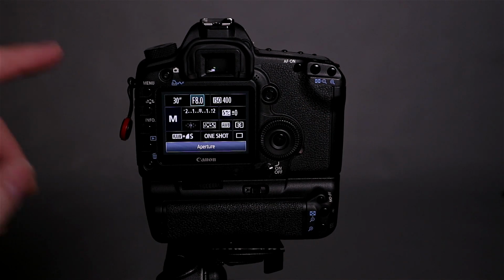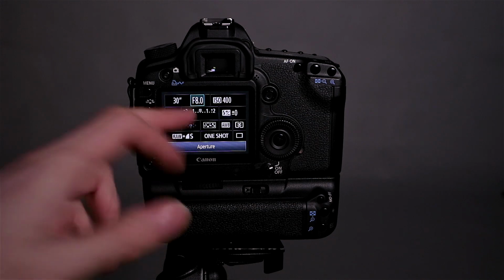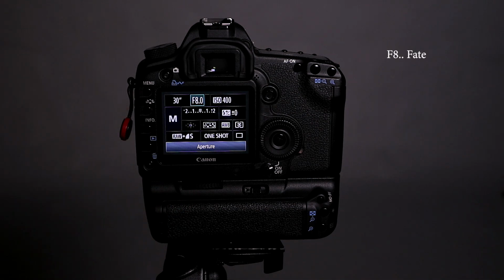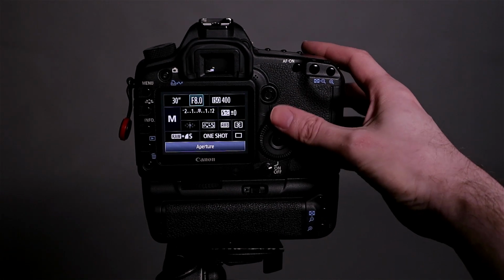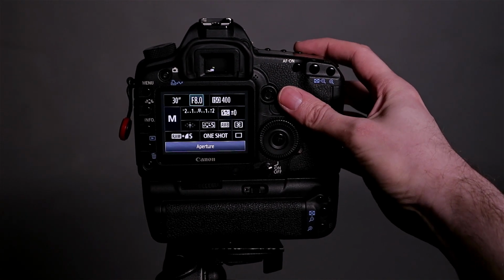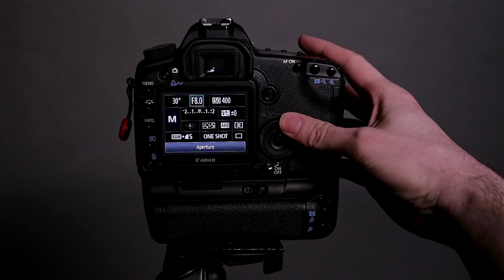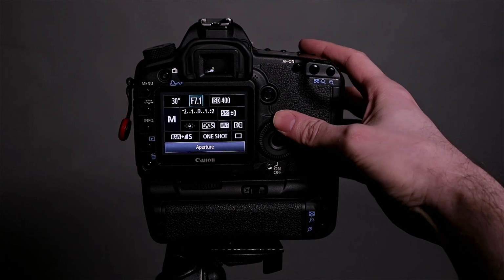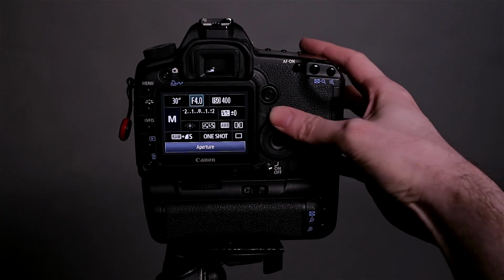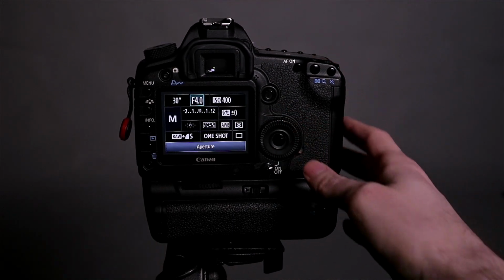Now, currently I have a Canon 24-105 on my 5D2 here, and it's just set to f8. No reason, it was just already set to f8. And as we change the aperture value here, we can do it on either dial, we will see it'll start to walk through in 1/3 stop increments. So f8, 7.1, 6.3, and so forth. This is an f4 lens, so I cannot go any wider than f4. I can't get to 2.8.